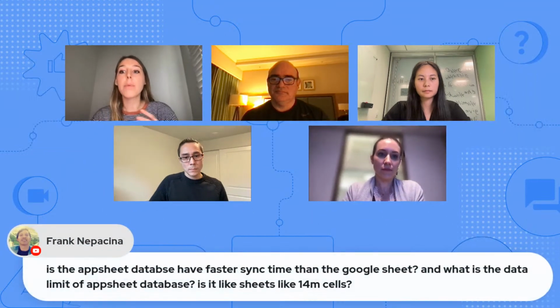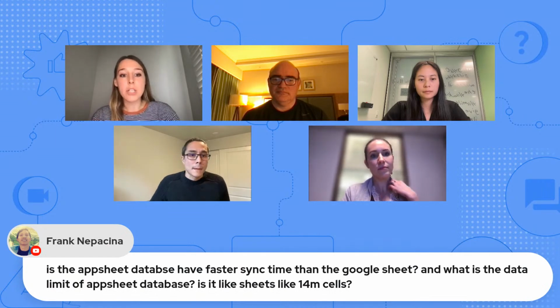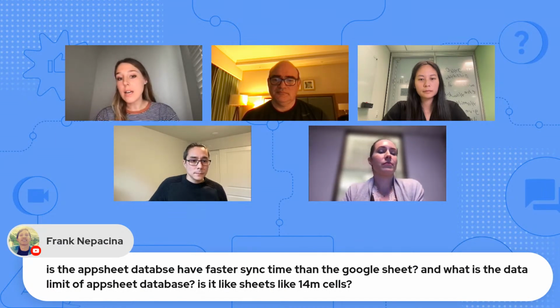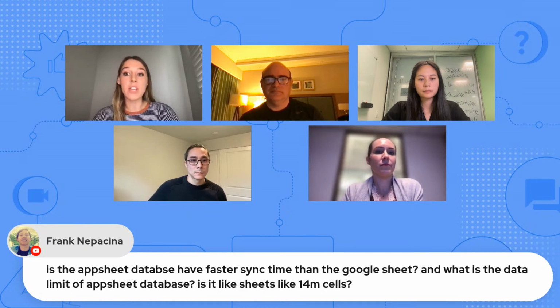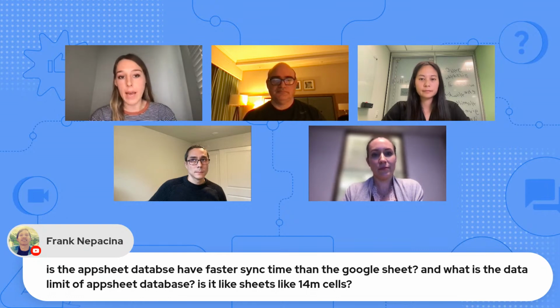So the question here is around performance of AppSheet databases and limitations. Does the AppSheet database have faster sync times than the Google Sheet? And then generally other folks were asking about performance differences. And then what is the data limit of AppSheet databases?